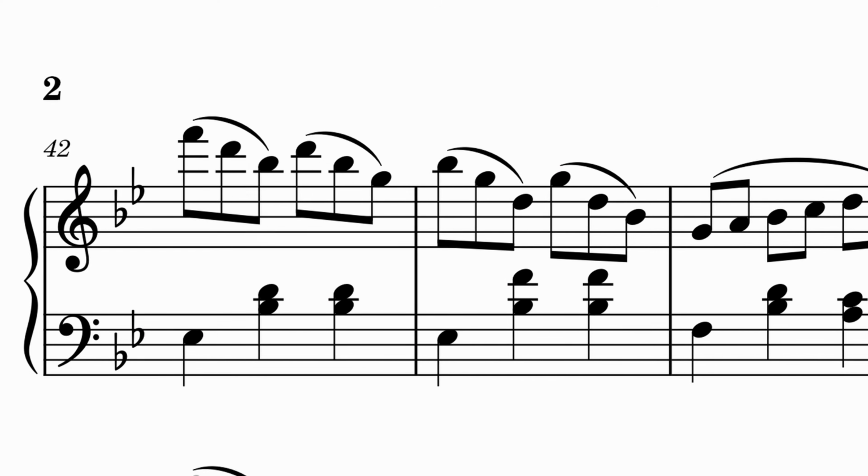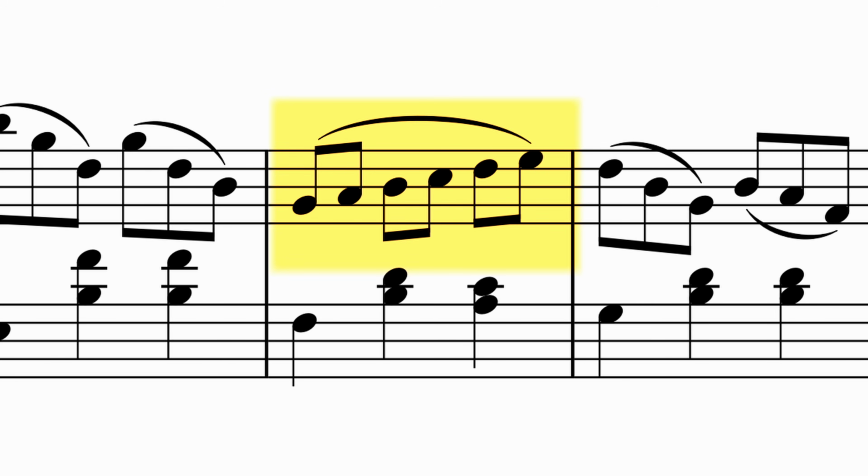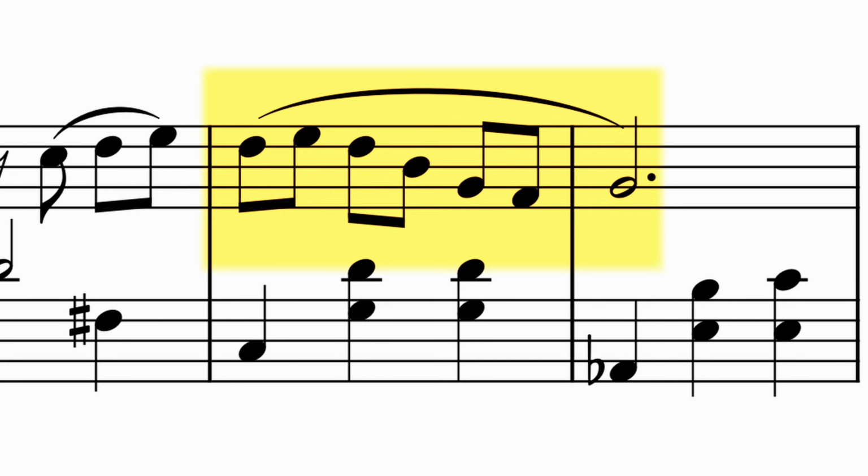What if I took that little idea and used it not as the main part of the B section, but as a transition in the B section? Now, this particular piece happens to have two themes within the A section. So what if I took that second theme of the A section and used it in some sort of transitional way or as a sequence?